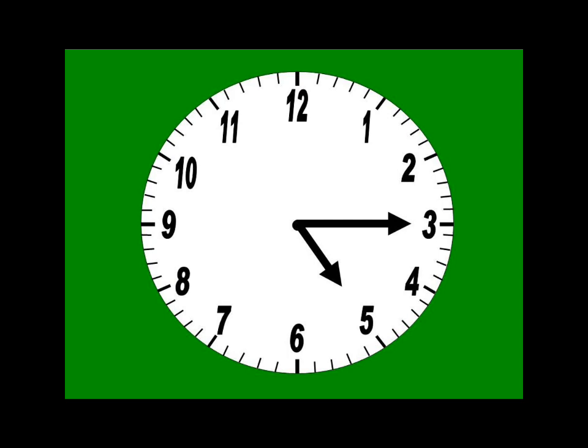Okay, reading it the regular clock way, 5:15. Now, how else could we say it? And there's two different ways. One way says the minutes, and one way says the fractional way. Ready? For the minute way, 15 after 5, or 15 past 5. And the fractional way would be a quarter after 5, or a quarter past 5.